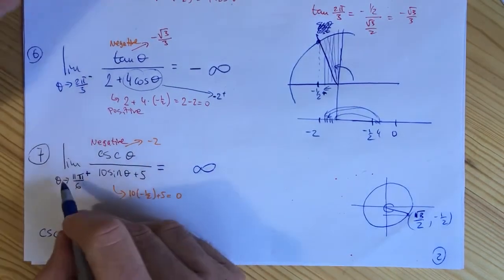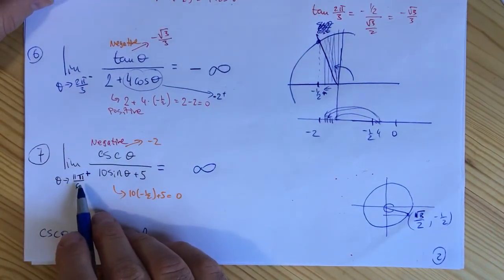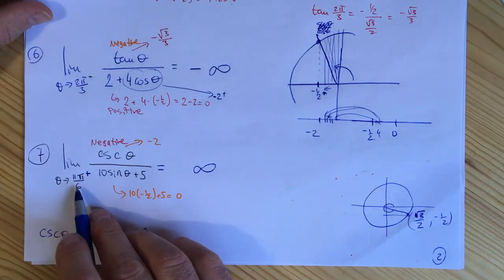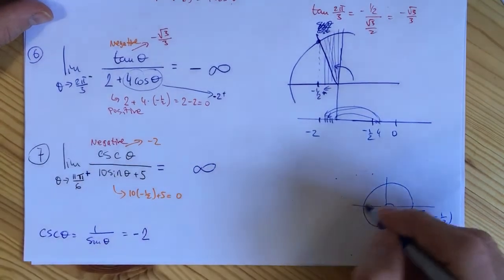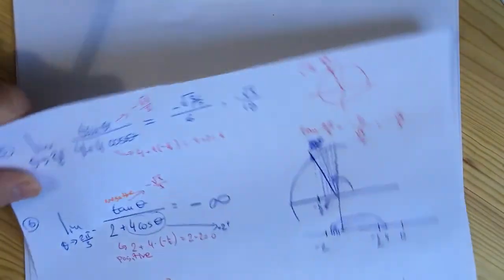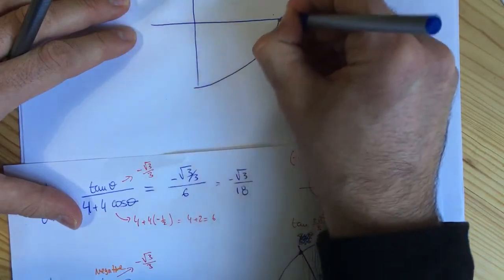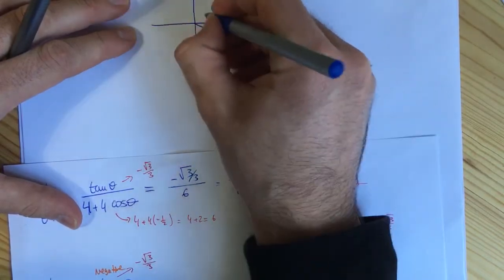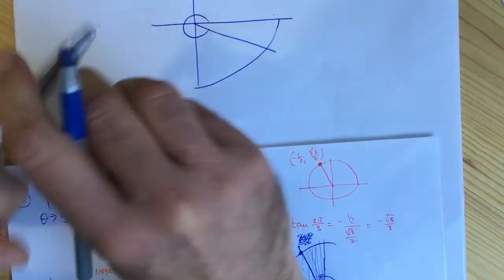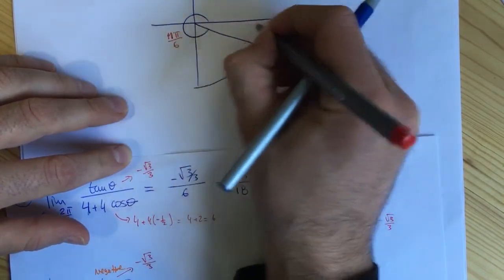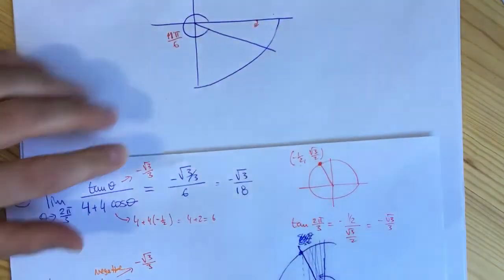Let's approach this value from the angles that are greater than 11 pi over 6. So this angle right here is 11 pi over 6, and I'm approaching for all the angles here.